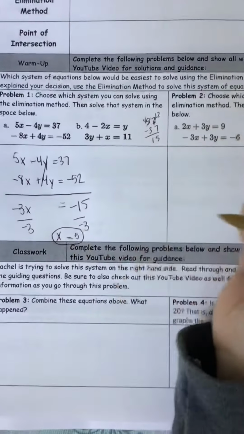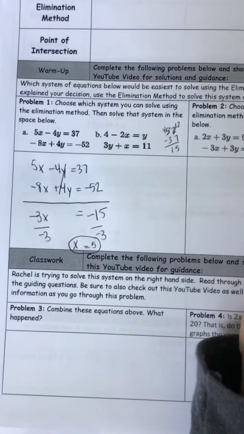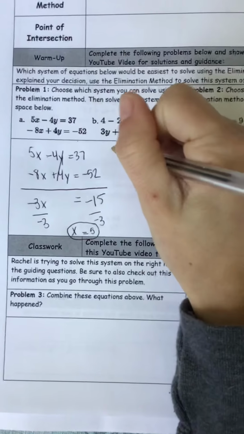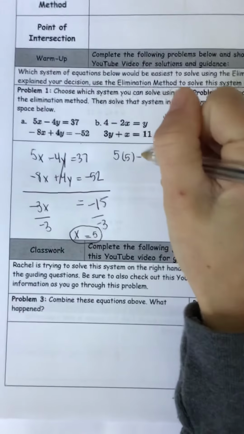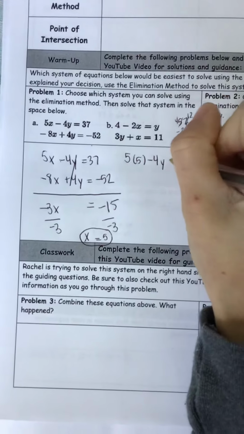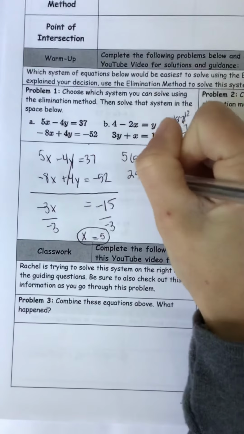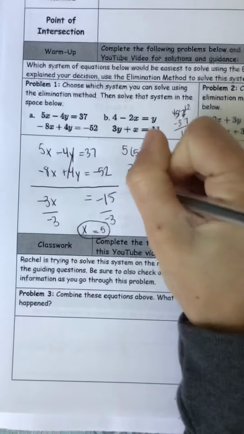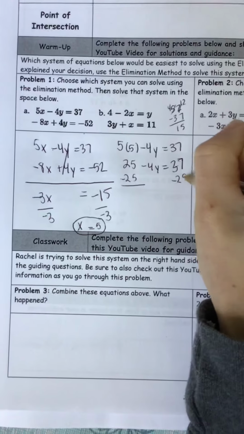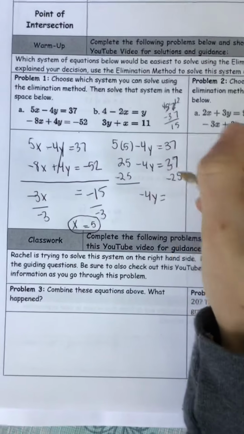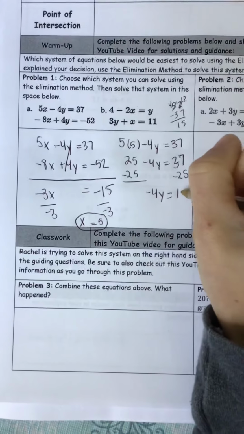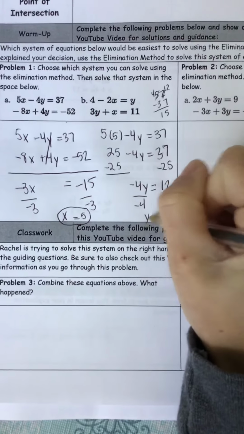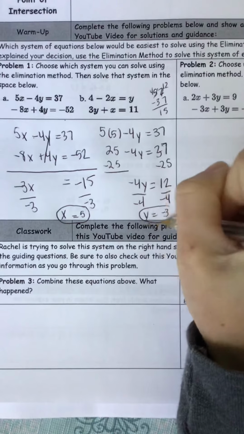Now remember, we're not done yet. We still need to find the value of y. We can choose either equation to substitute 5 into. I usually just pick the first equation. So this will be 5 times 5 minus 4y equals 37. This is 25 minus 4y equals 37. And remember, as always, you need to subtract 25 from both sides. You get negative 4y equals positive 12. Then you divide both sides by negative 4. y equals negative 3.